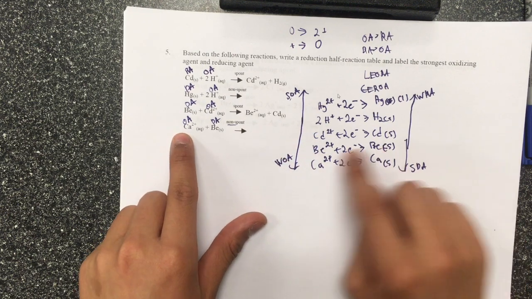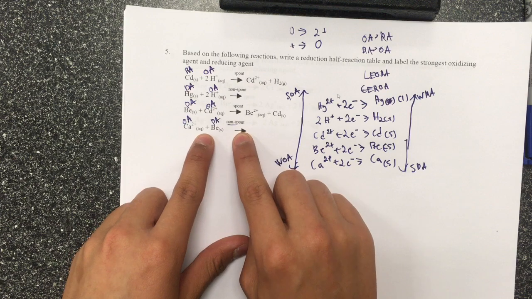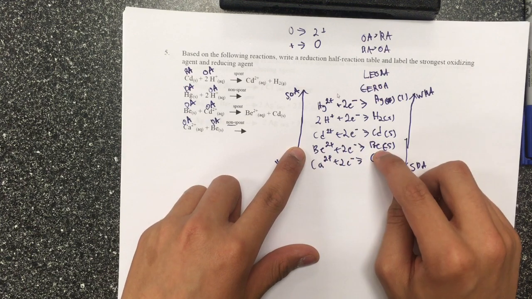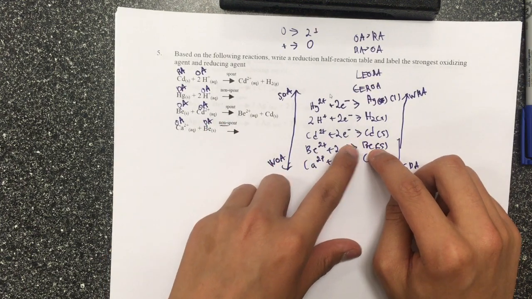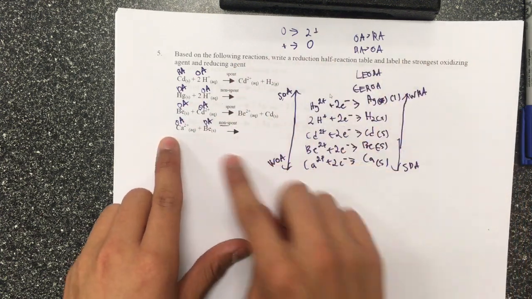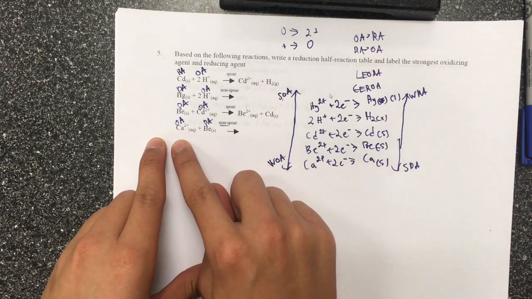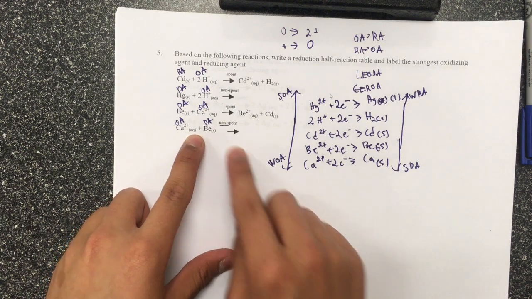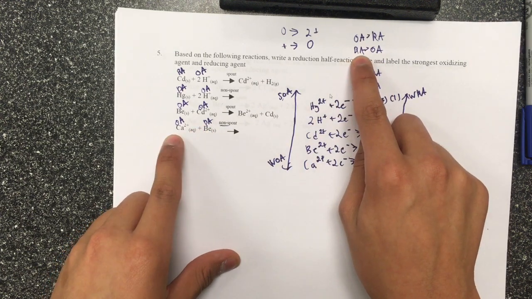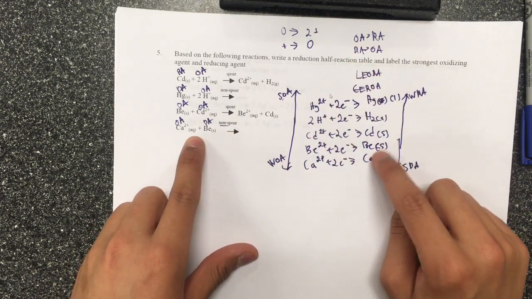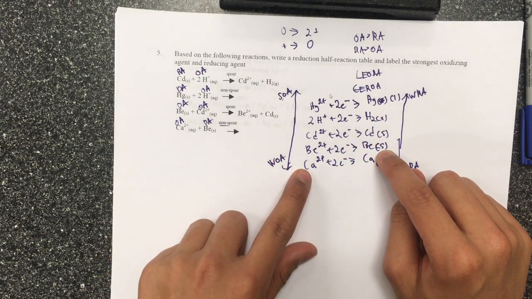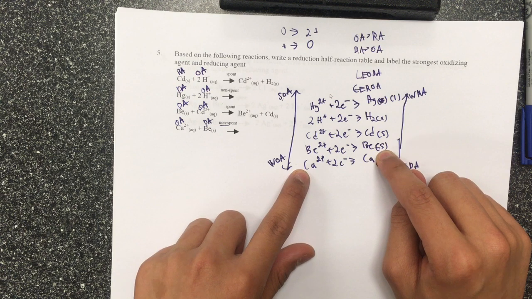Oh, sorry, pardon me. I must have made a mistake here. Our cadmium oxidizing agent must be above our beryllium. So, sorry if I made a mistake there. All right, then our final reaction here, we have cadmium 2 positive and beryllium. If we check to make sure, since beryllium is our reducing agent for this one, we know that our reducing agent has to be above our oxidizing agent because it's non-spontaneous. So our beryllium element reducing agent must be above our cadmium oxidizing agent. So that concludes the video. Hopefully this has helped you.